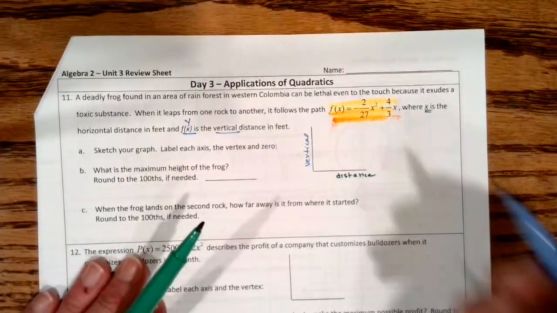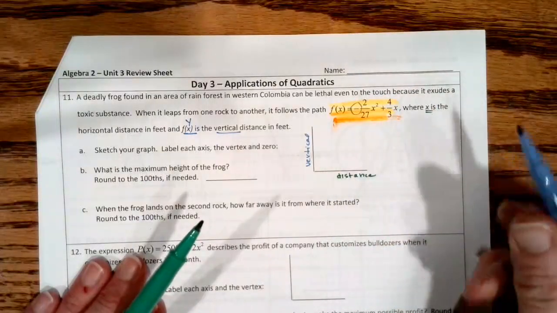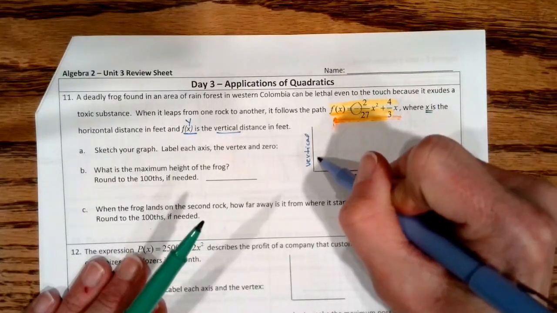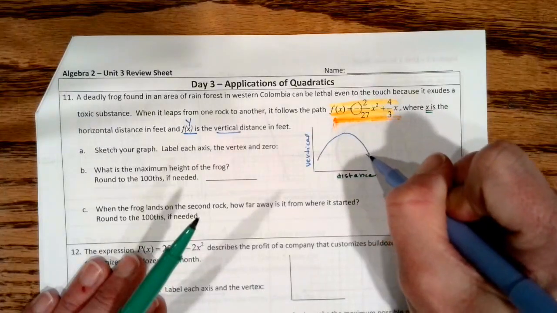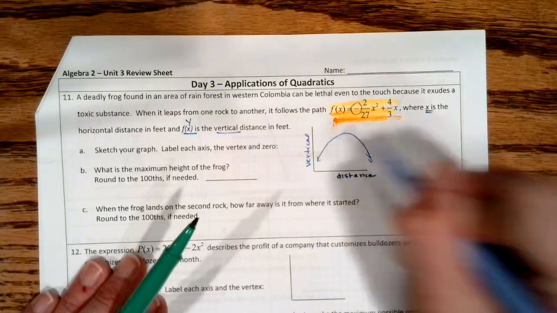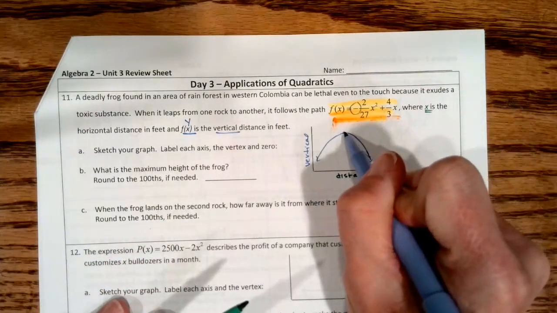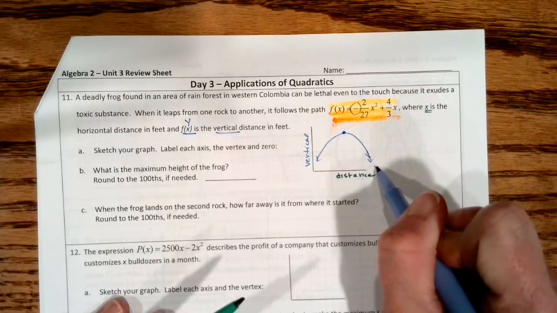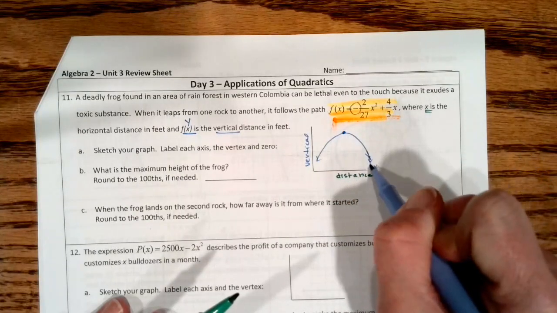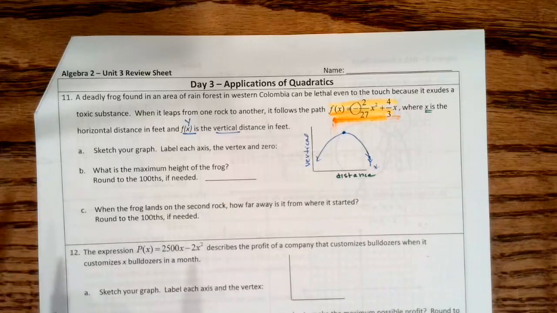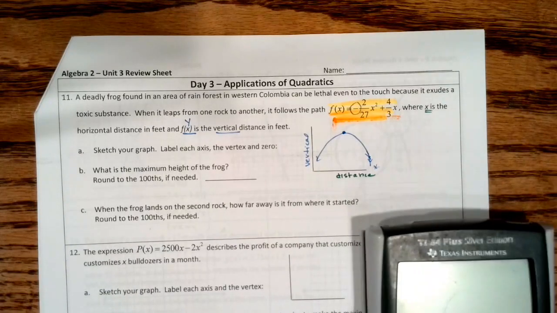I look at my parabola and I know it's negative, so it's going to go down like a frown. I'm going to care about the vertex. I'm going to care about where the frog lands at 0. All right, sketch your graph, label each vertex. You label each axis, the vertex, and 0.